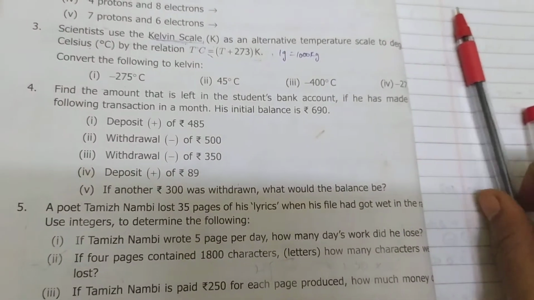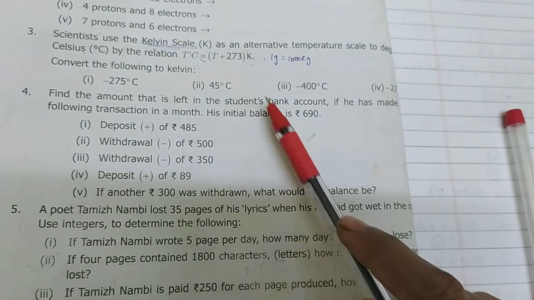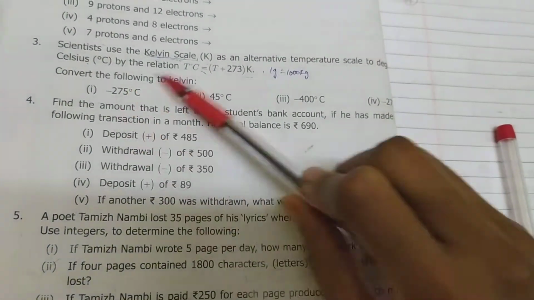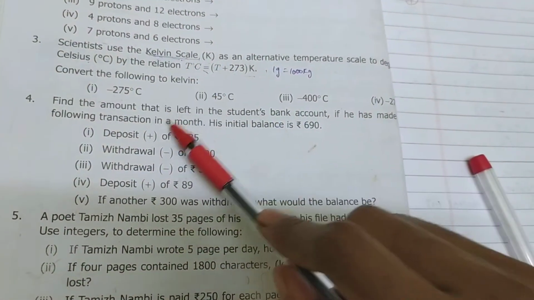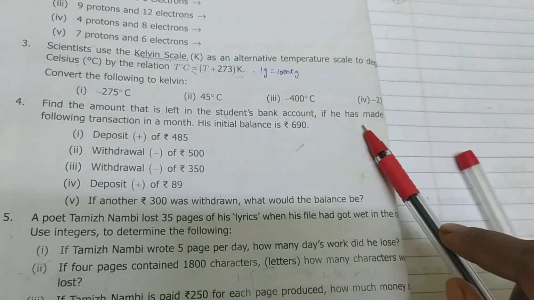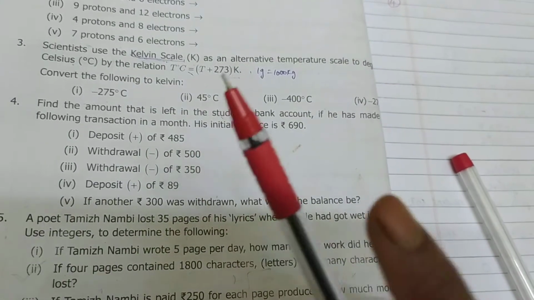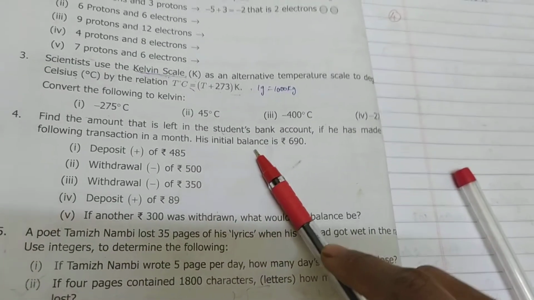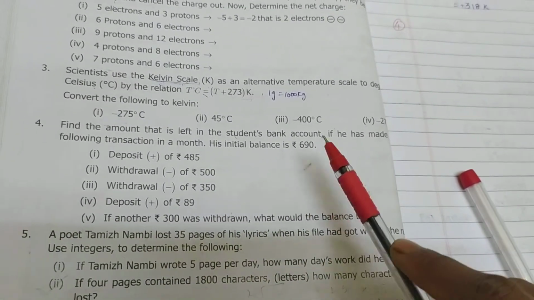Now we are going to see the fourth sum. Find the amount that is left in the student's bank account. Okay, so what are the possibilities we are going to see? What amount is left in the student's bank account? If he makes the following transactions in a month, the initial balance is 690 rupees. So initially you have 690 rupees.